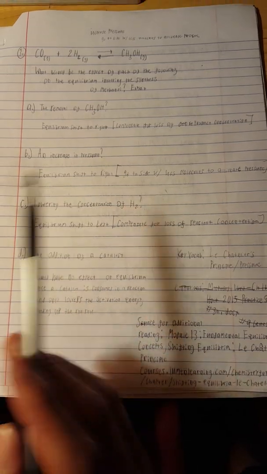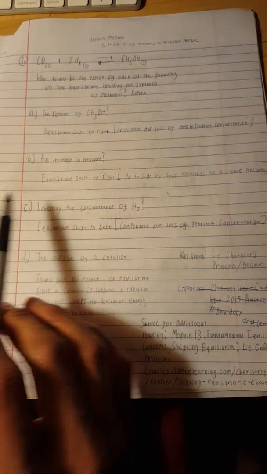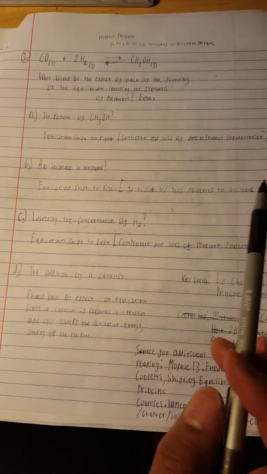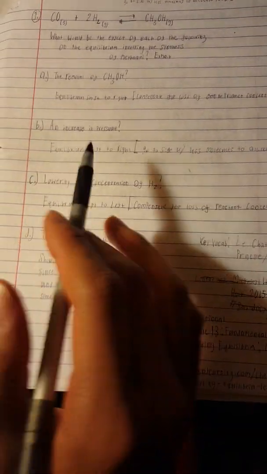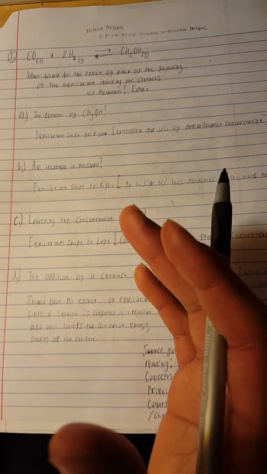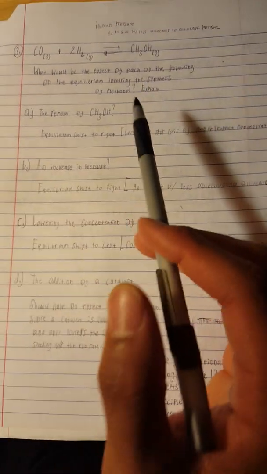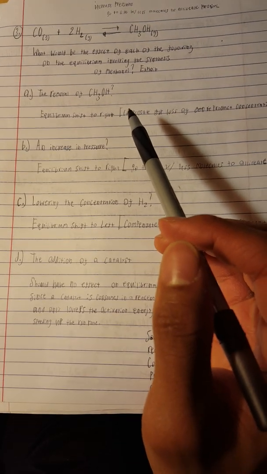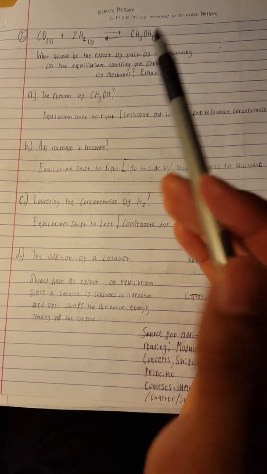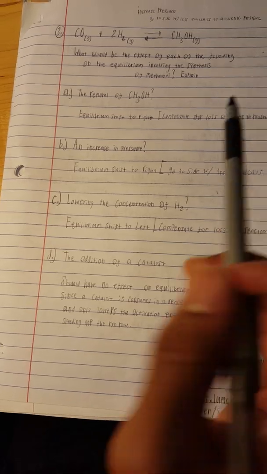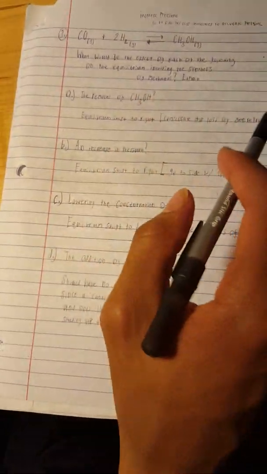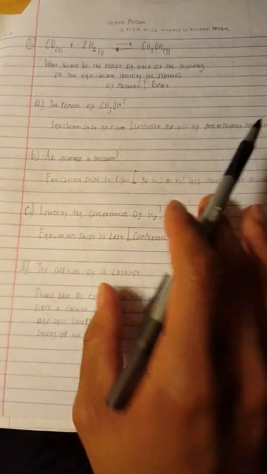If it is an increase in pressure, the equilibrium is going to shift to the right because it will go to the side with less molecules to alleviate the pressure. I'm guessing pressure is like force over amount of space or over area. So if there's less molecules, then that pressure will kind of be decreased. So it will go to that side with less molecules. That's why it will shift to the right if you increase pressure.